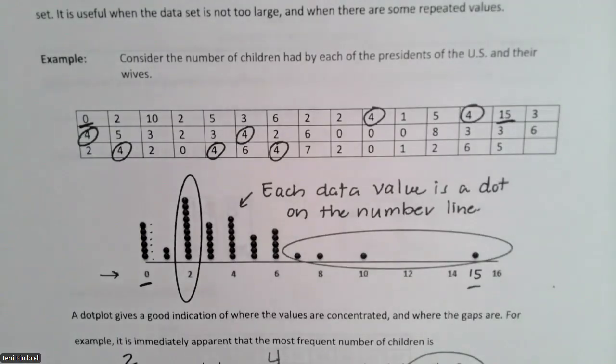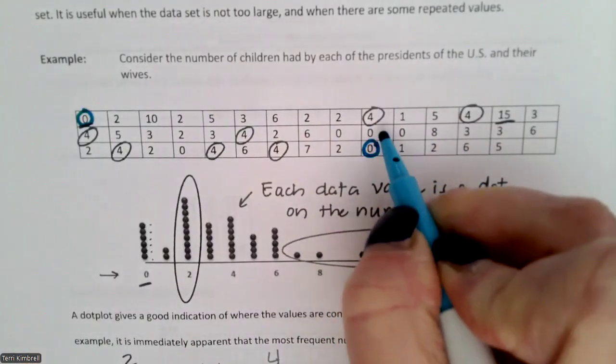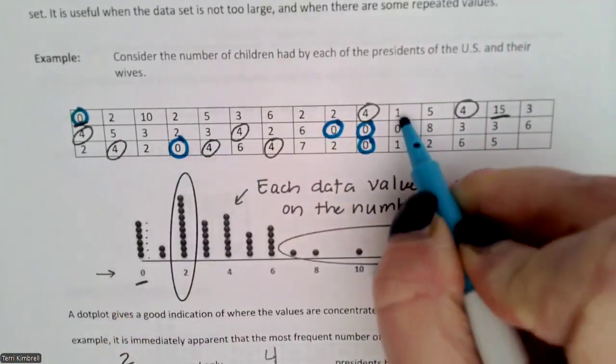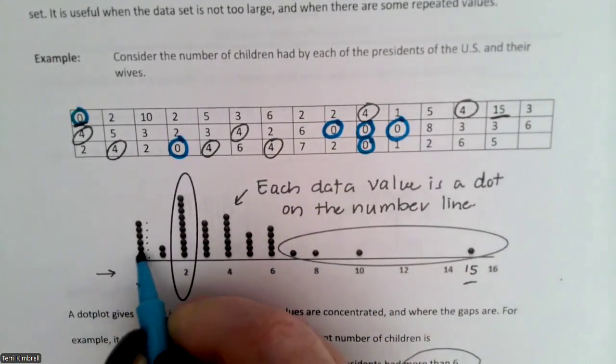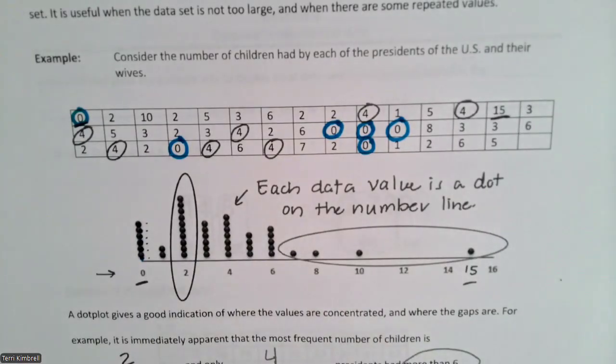So if I have 0 children, I have 1, 2, 3, 4, 5, 6 dots. So 6 had 0 children. Okay.